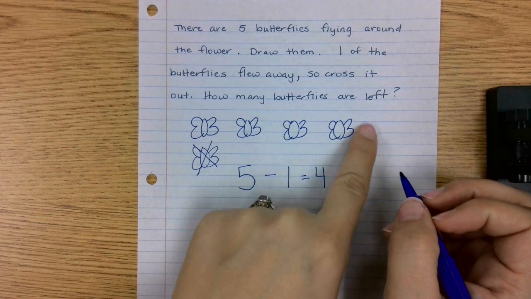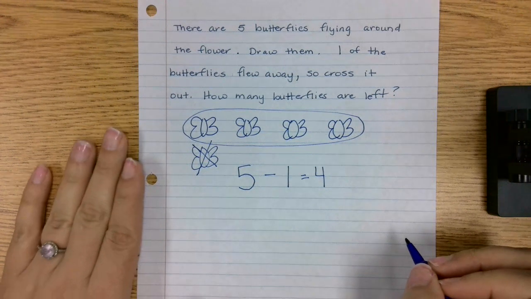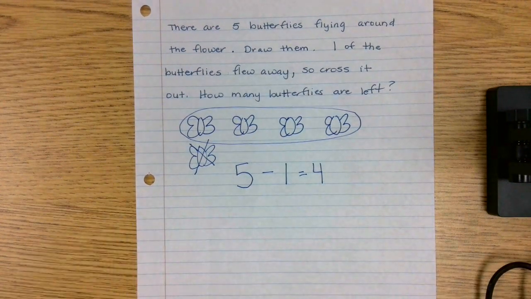So how many butterflies are left? 4 butterflies are left. So we know that 5 minus 1 equals 4. Great job, boys and girls.